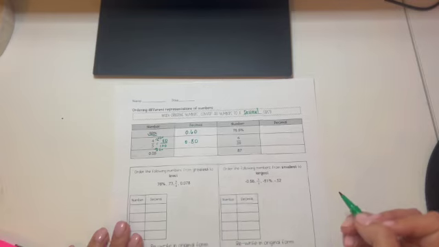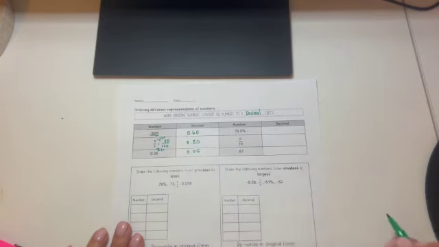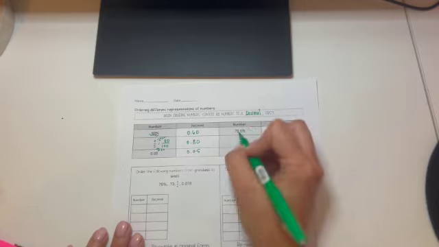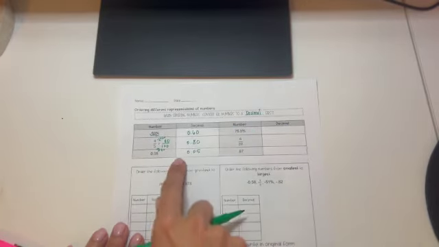80 over 100 is the same thing as 80 hundredths as a decimal. 0.05, oh wait, that's actually already a decimal. I don't need to change that. I can keep it as is. If you feel comfortable with your students being okay with this part here, you can have them do this on their own.